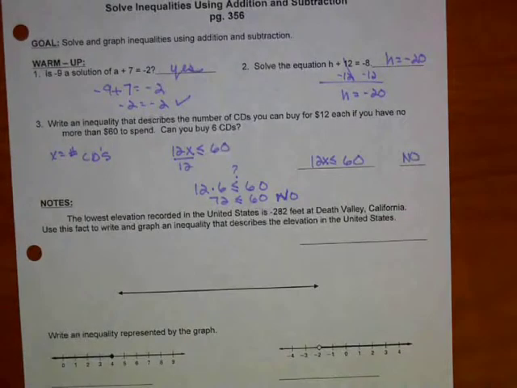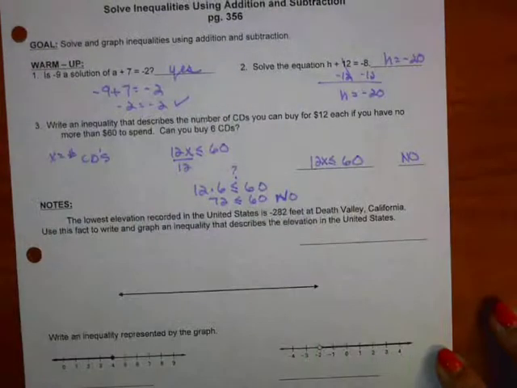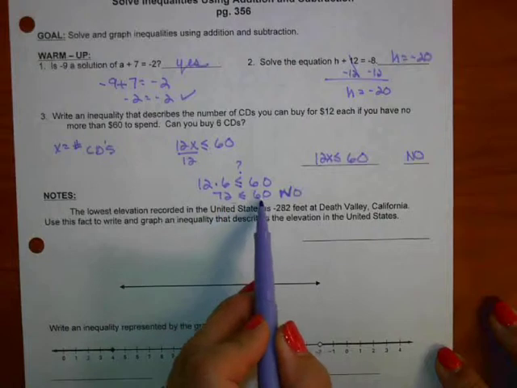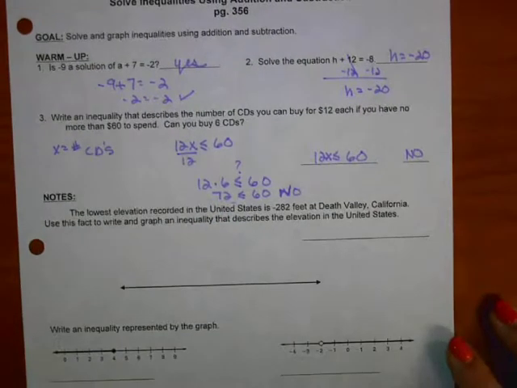If you don't have it right, write it down. Wouldn't it go this way for 3? No, if you only have $60 to spend, you need this side to be less than or equal to 60. All right, and then you just plug in 6, and 72 is not less than or equal to 60, so you can't buy 6 CDs.